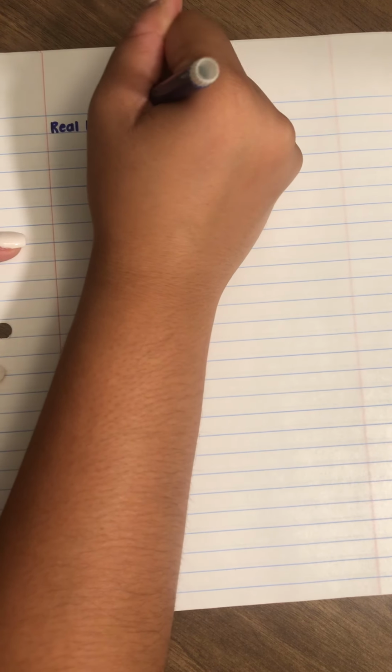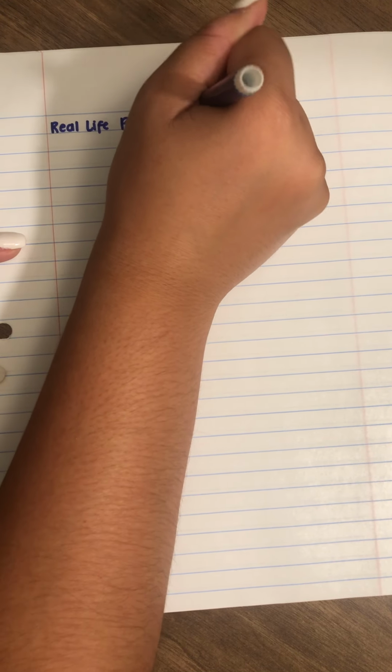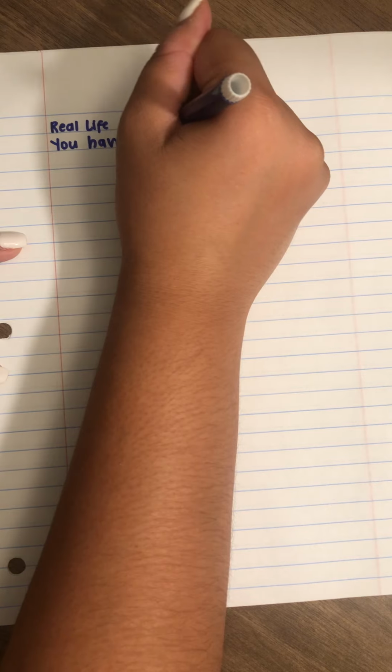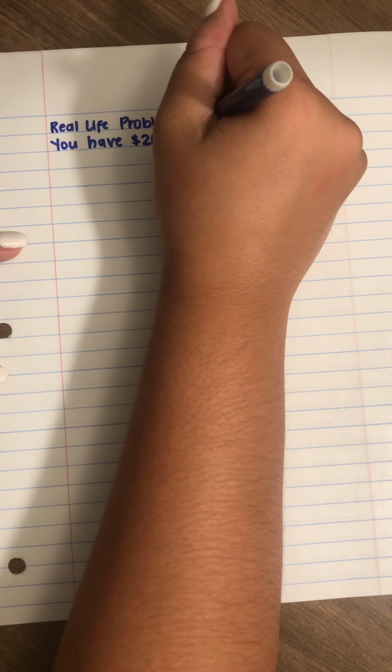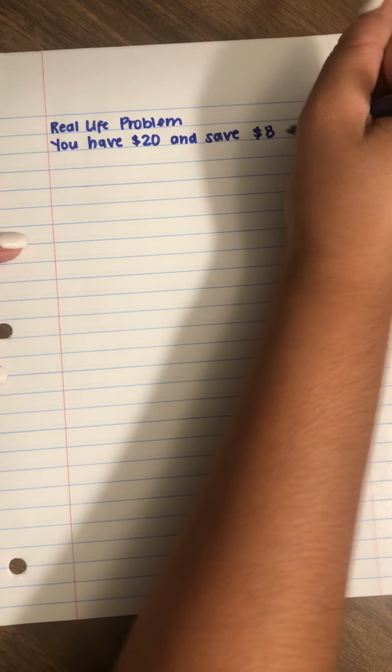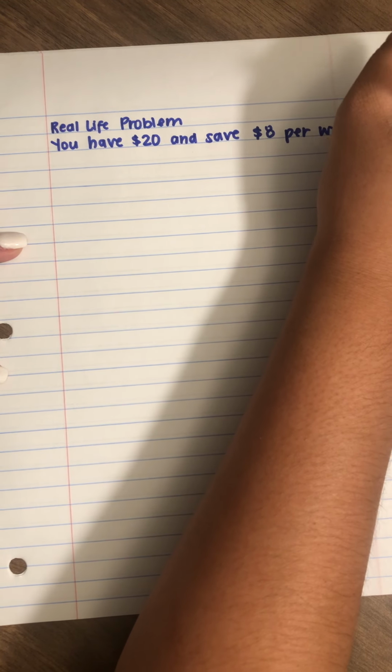All right, let's go ahead and look at how this can be applied to real life. So for our real life problem, let's say you have $20 and save $8 per week.